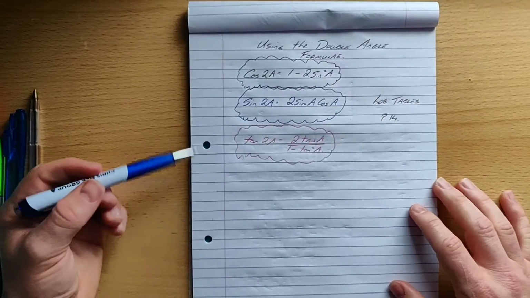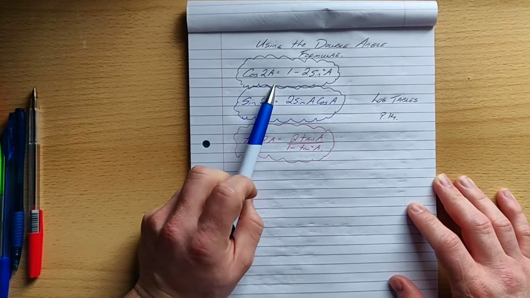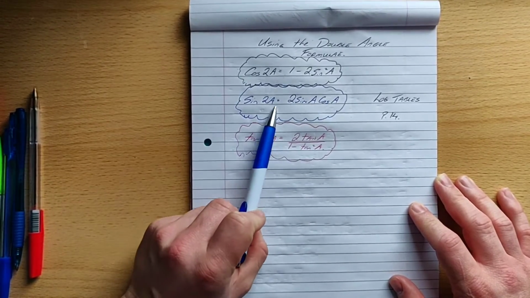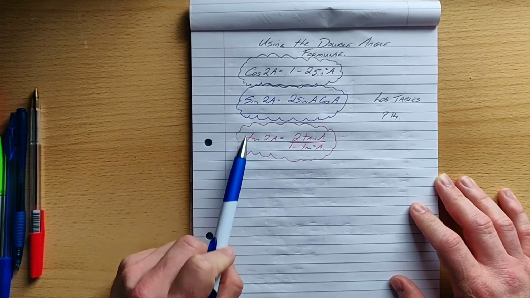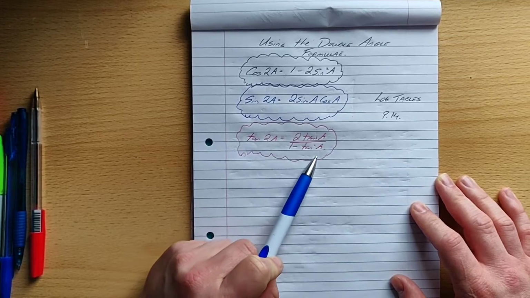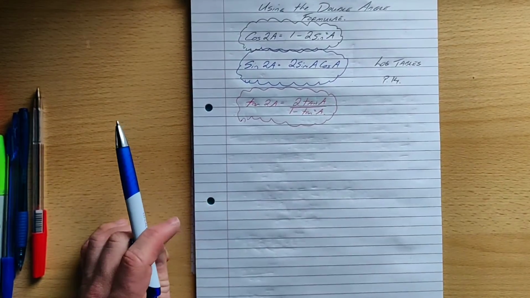But the ones we're going to focus on for this bit are cos 2a, sin 2a, and tan 2a. Cos 2a is 1 minus 2 sin squared a. Sin 2a is 2 sin a cos a, that's grand. And tan 2a is equal to 2 tan a over 1 minus tan squared a. Okay, so they're the ones that we're going to use in the next couple of examples.